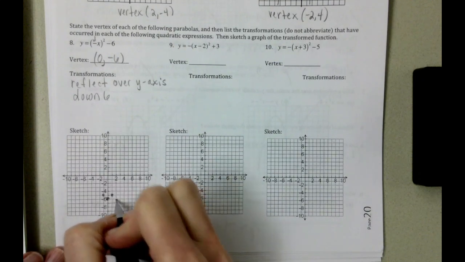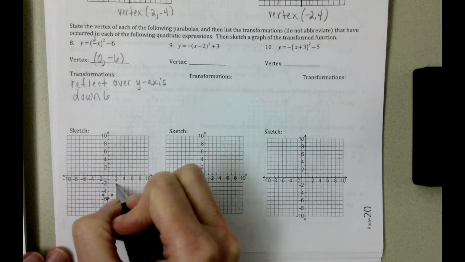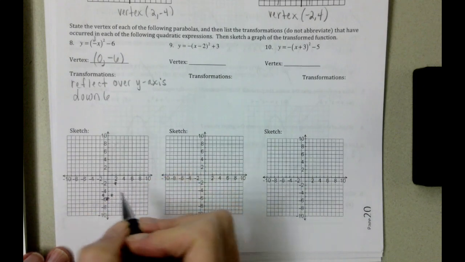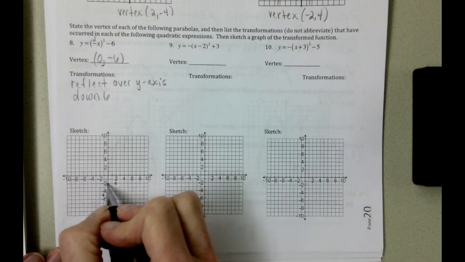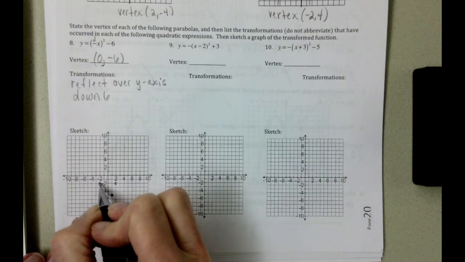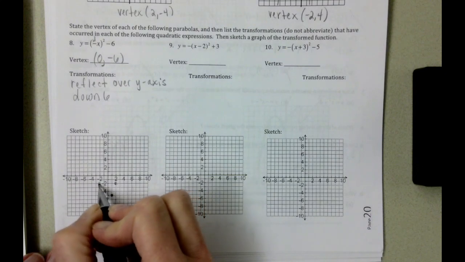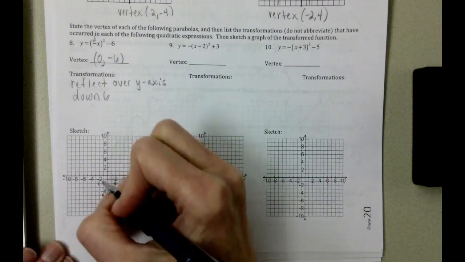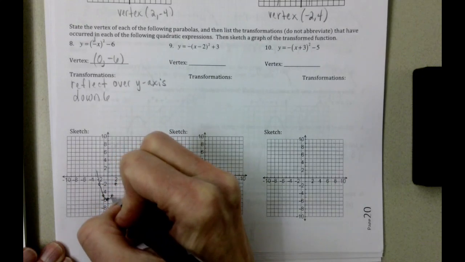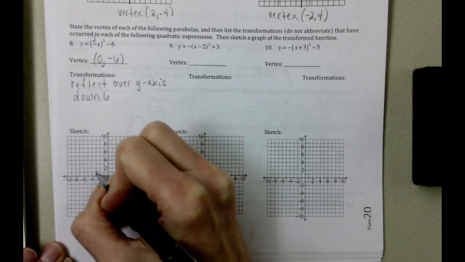And we would go 2 spaces to the right, and 1, 2, 3, 4. But when we reflect that point over the y-axis, it would land here. It was 1, 2 spaces away from the y-axis, 1, 2 spaces away from the y-axis. There's our sketch.